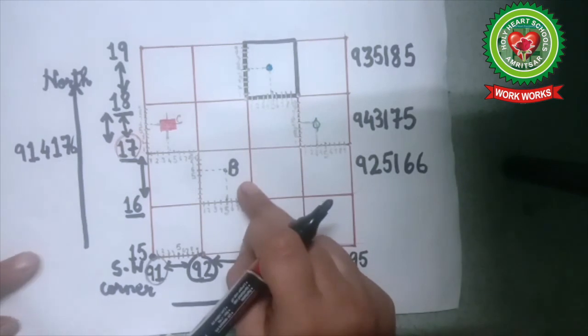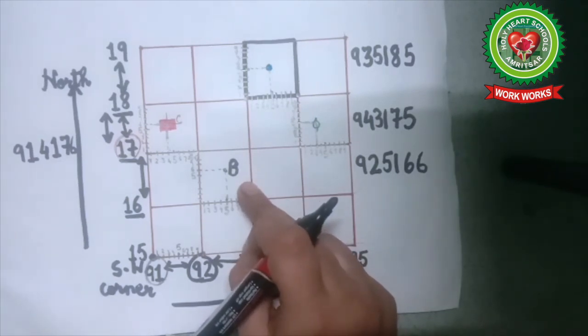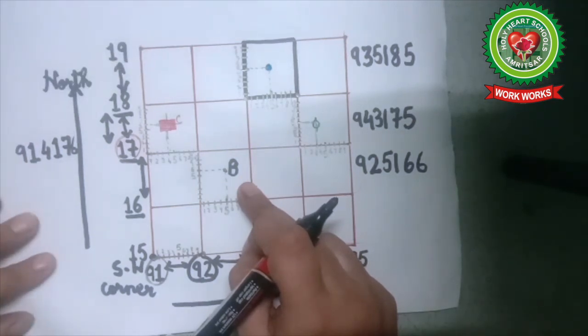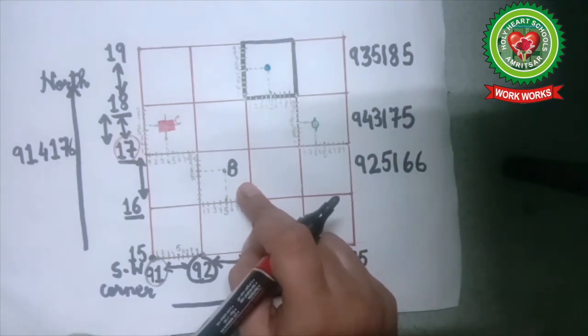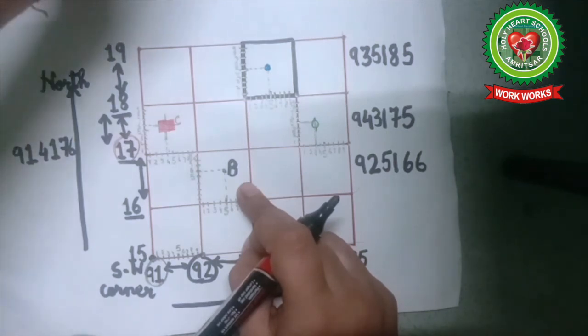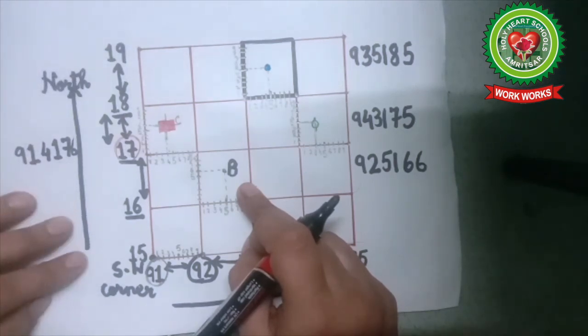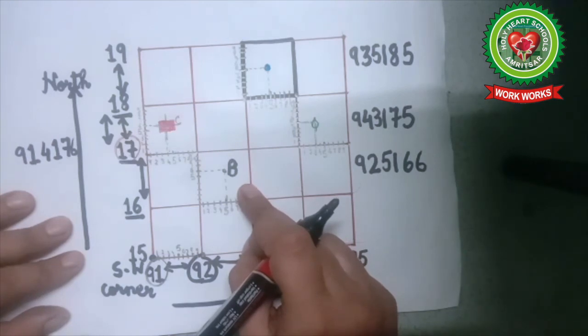Now children, your homework is to solve question number 2 of pages 24, 26, 32 and question number 4 of pages 28 and 30 in your Ratnasagar book of geography.